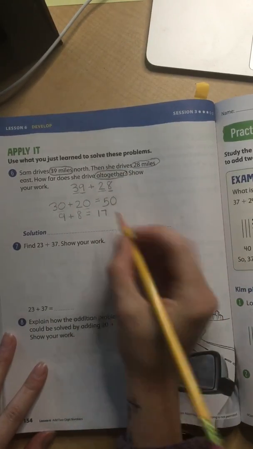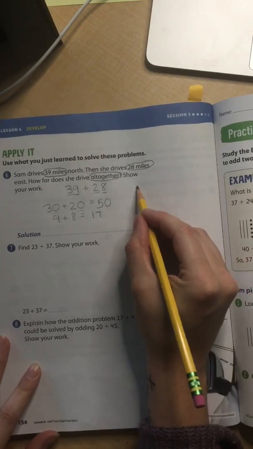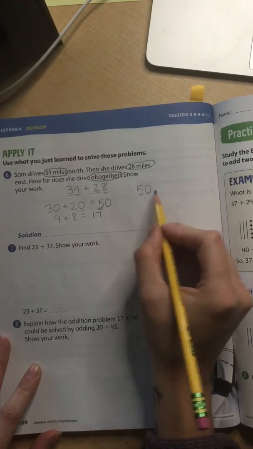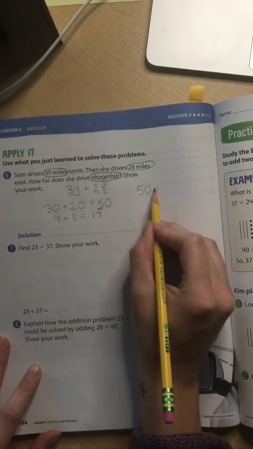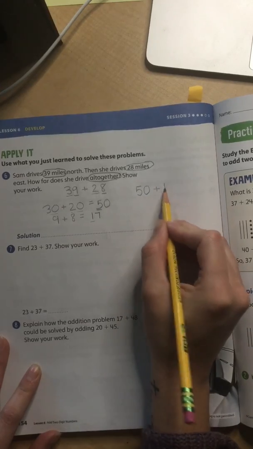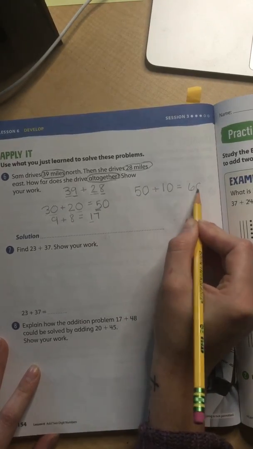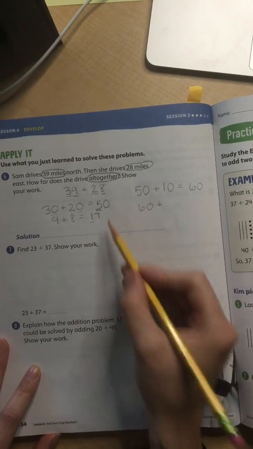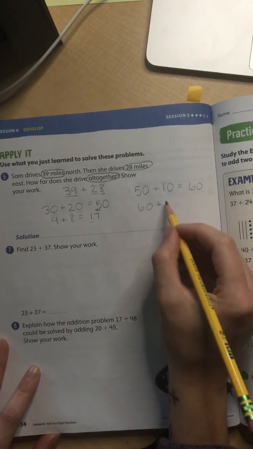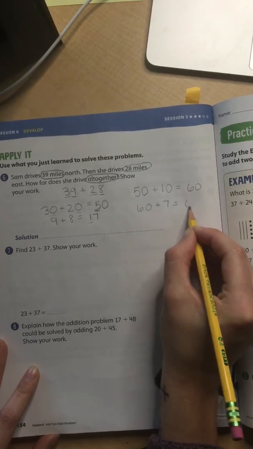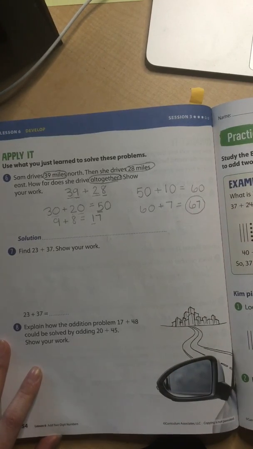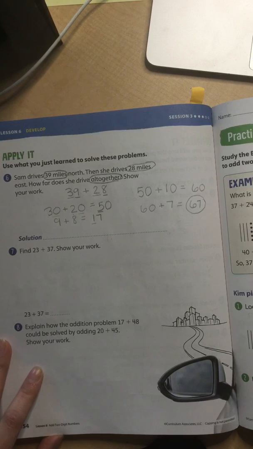I have 17. Now I have a new problem. I'm going to take my tens, so I have my 5, which 5 tens equals 50, plus 1 ten, which equals 10, and I get 60. And then how many ones do I have left over? I have 7 ones. So my final number is 67. She drives 67 miles altogether.